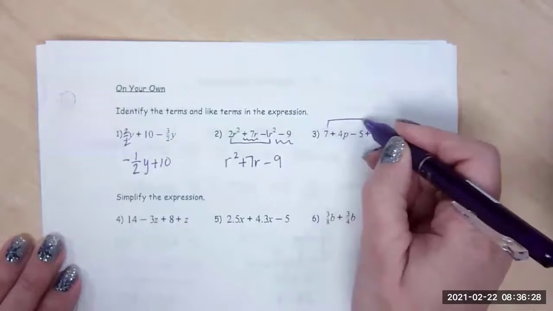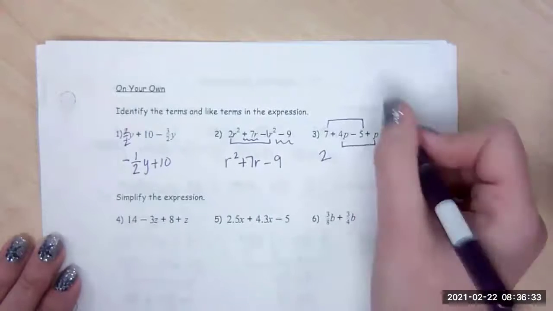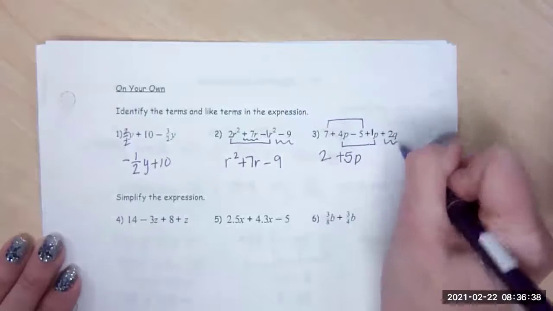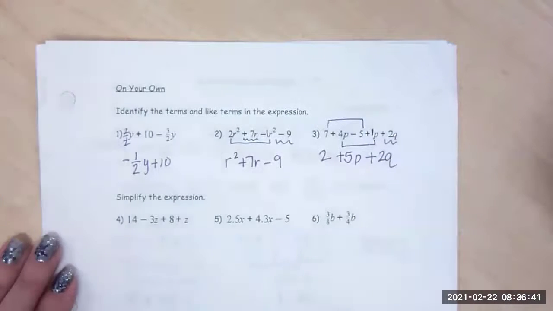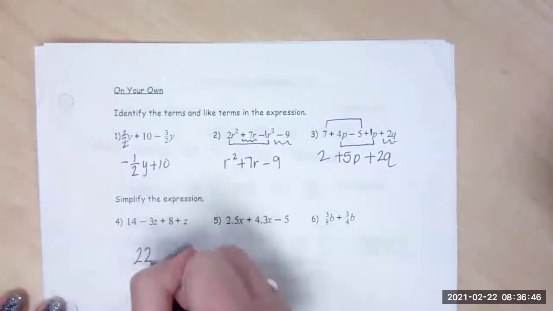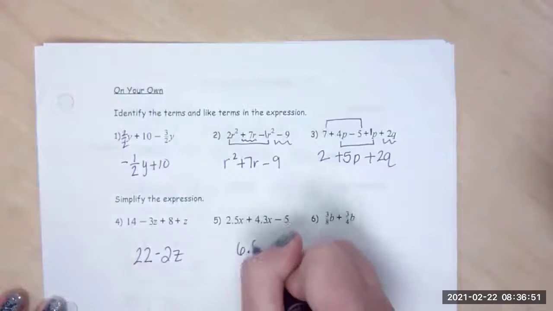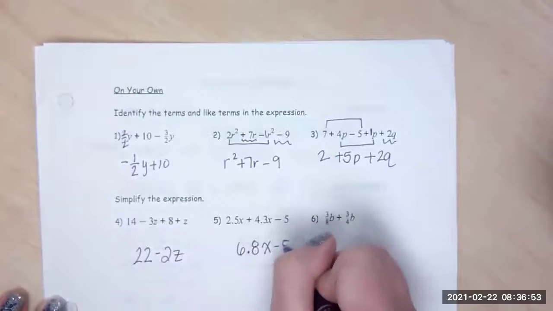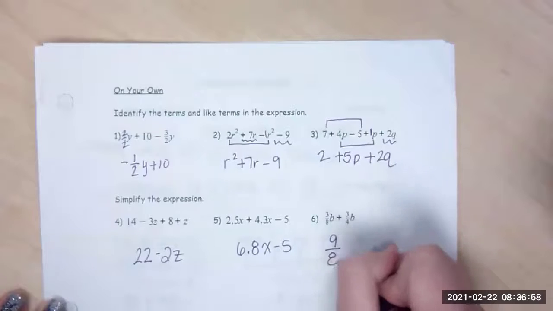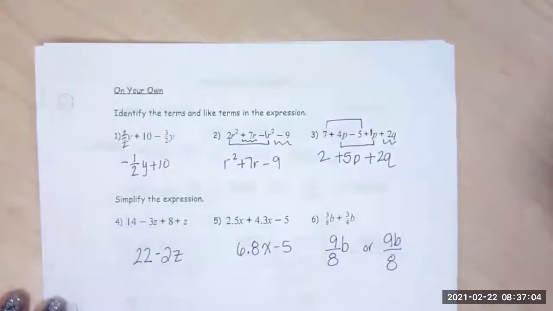Now, let's see. 7 minus 5 is 2. 4p plus 1p gives me 5p plus 2q. We're going to simplify the expression here as well. We end up with 22 minus 2z. For 5, we end up with 6 and 8/10 x minus 5. And for 6, we end up with 9/8 b, or you could say 9b divided by 8.